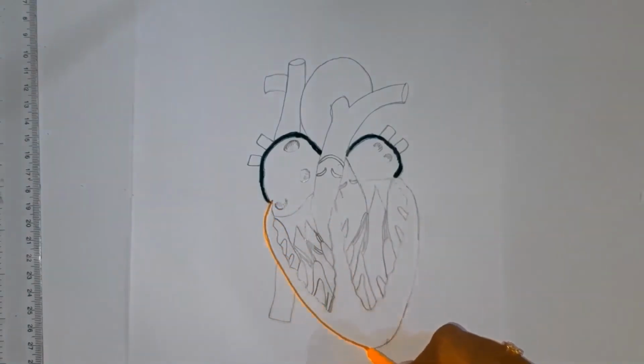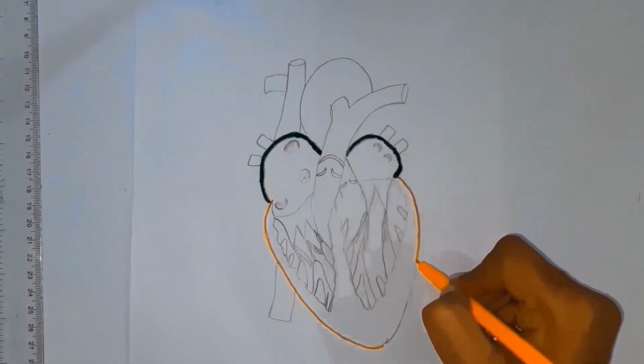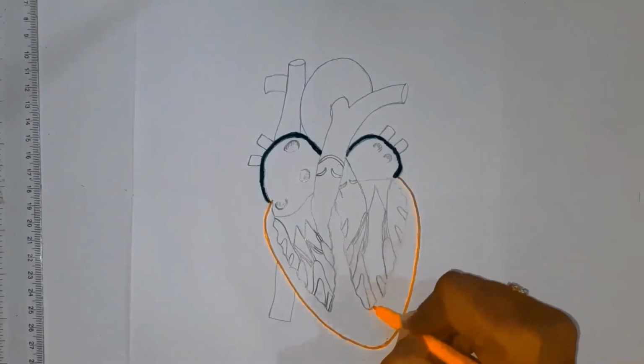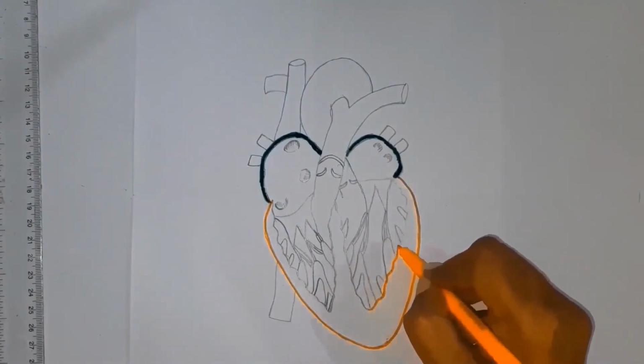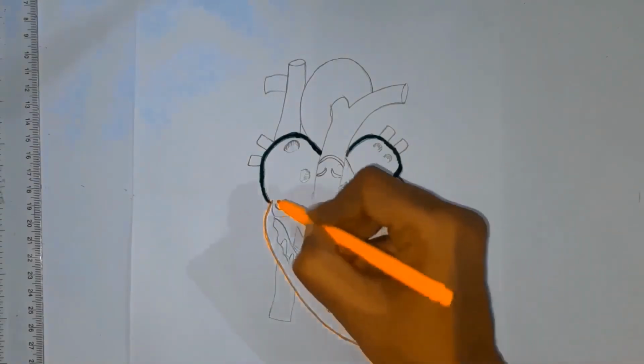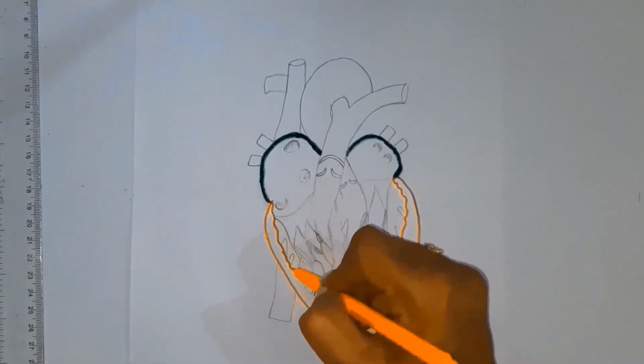These are lower, larger chambers, ventricles. Ventricles are thick-walled chambers. Wall of left ventricle is thickest of all the chambers.